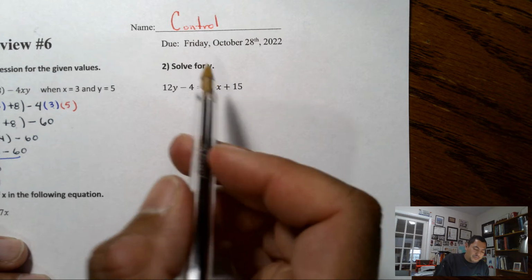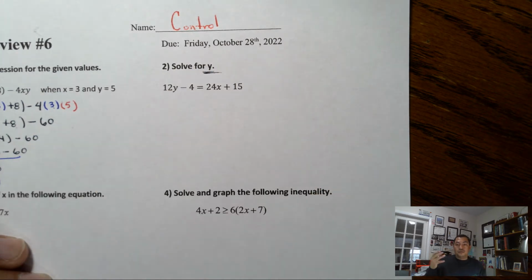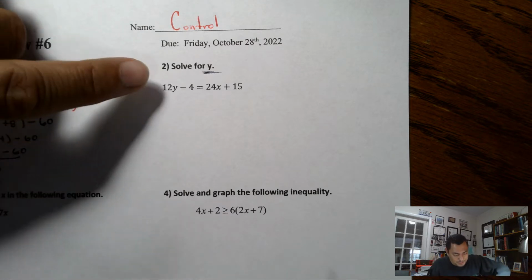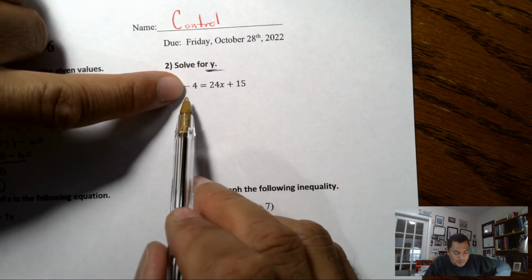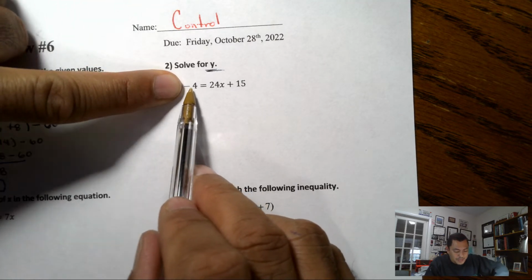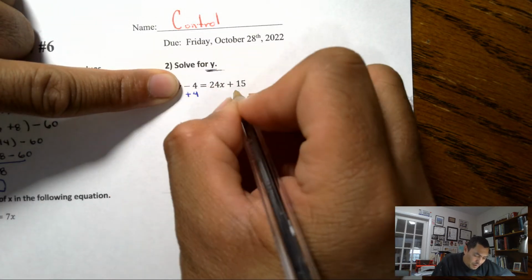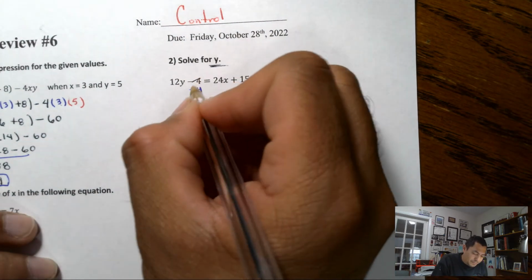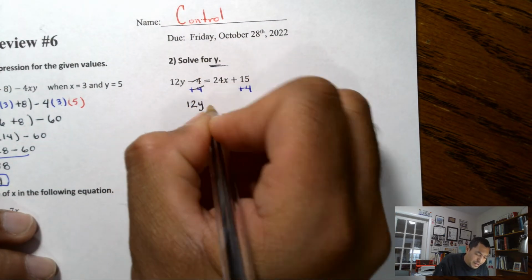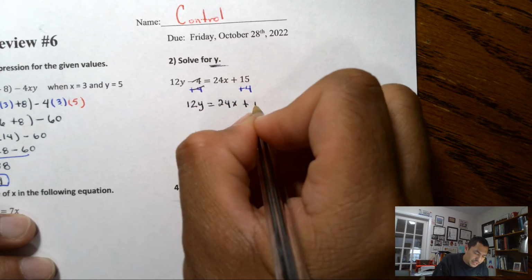Now here, observe, is solving for y. We need to leave the variable y alone. So cover your variable. I only have y on the left side. So cover your variable, get rid of 4. So I have plus 4 on both sides of the equation. Plus 4. Okay. 4 goes away. So I have 12y equals 24x plus 19.